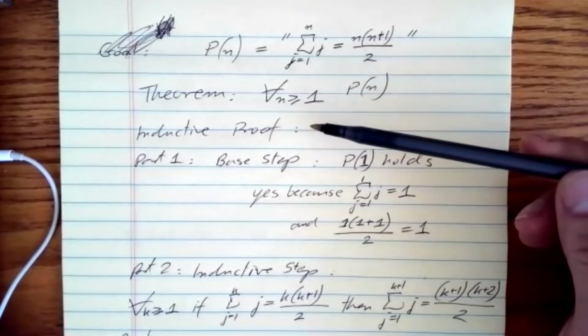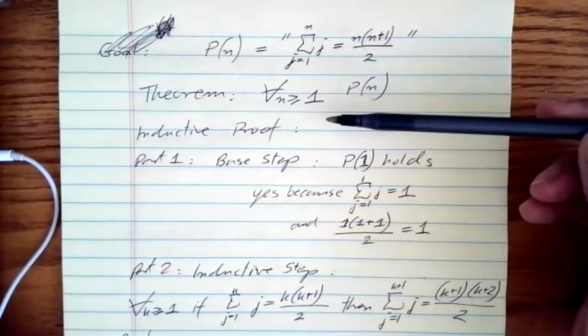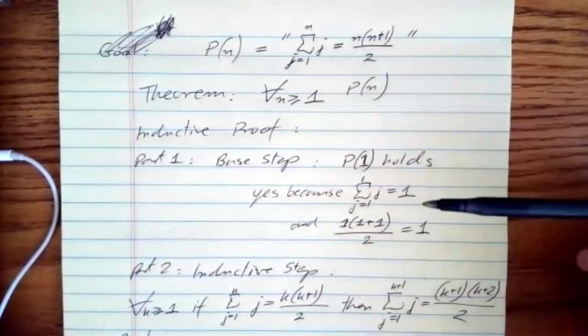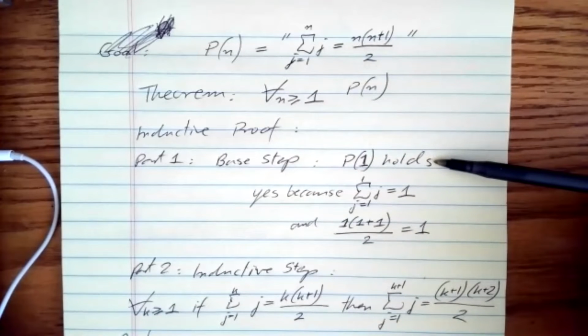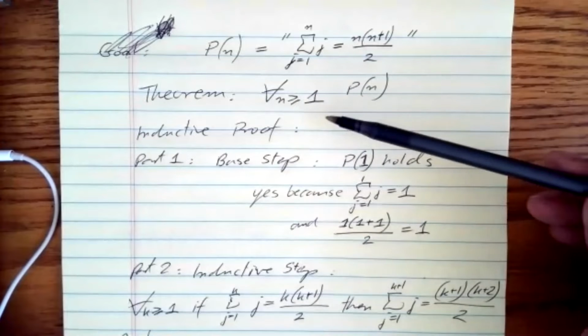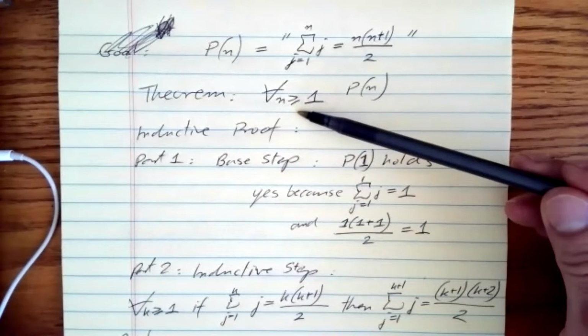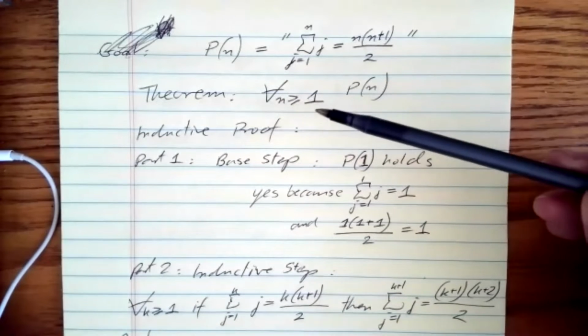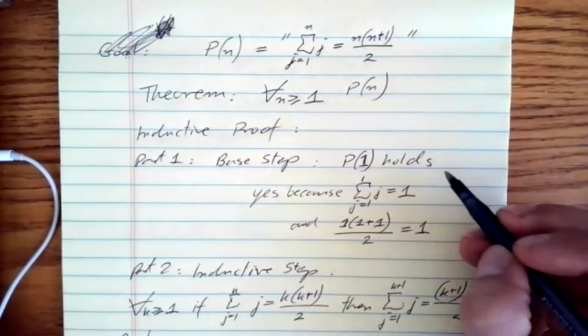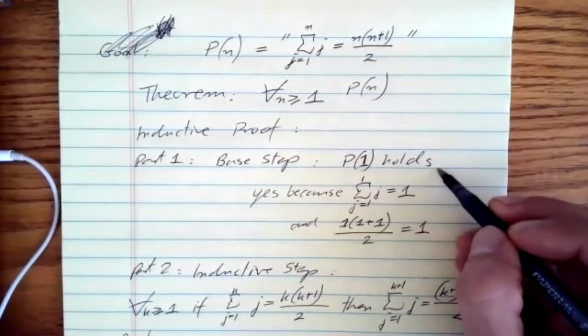Inductive proof. All right. First, the base case. In other words, we have to argue that this predicate is true at the first index, which is n equal 1. All right, so let's show that P1 holds.